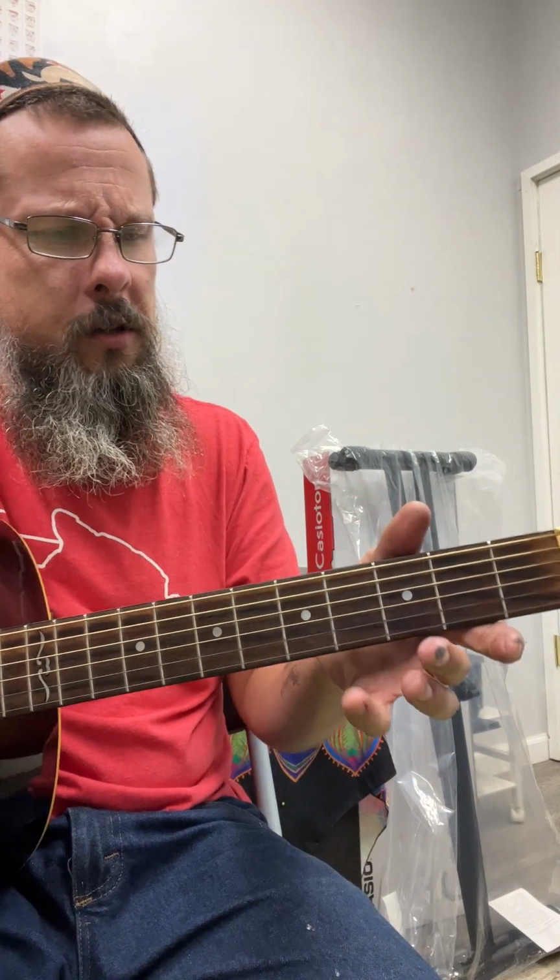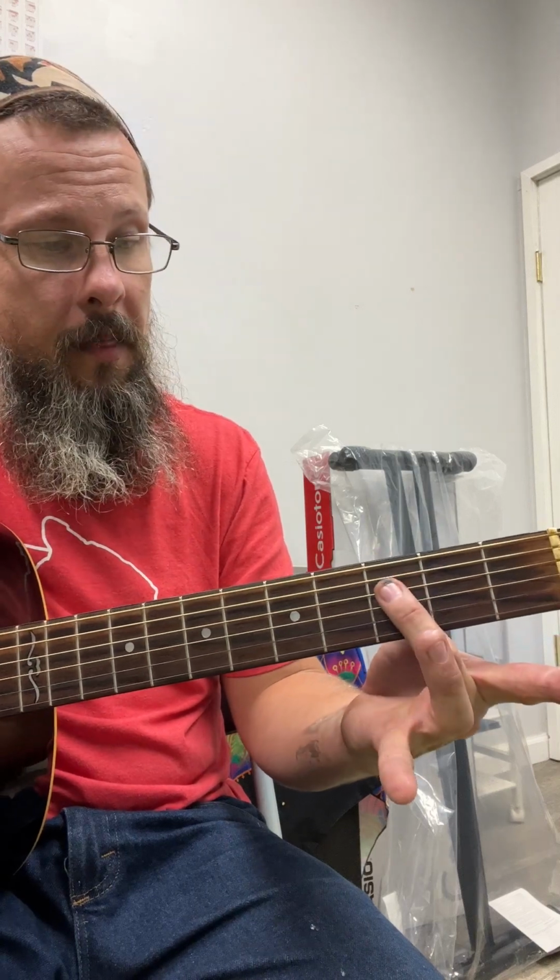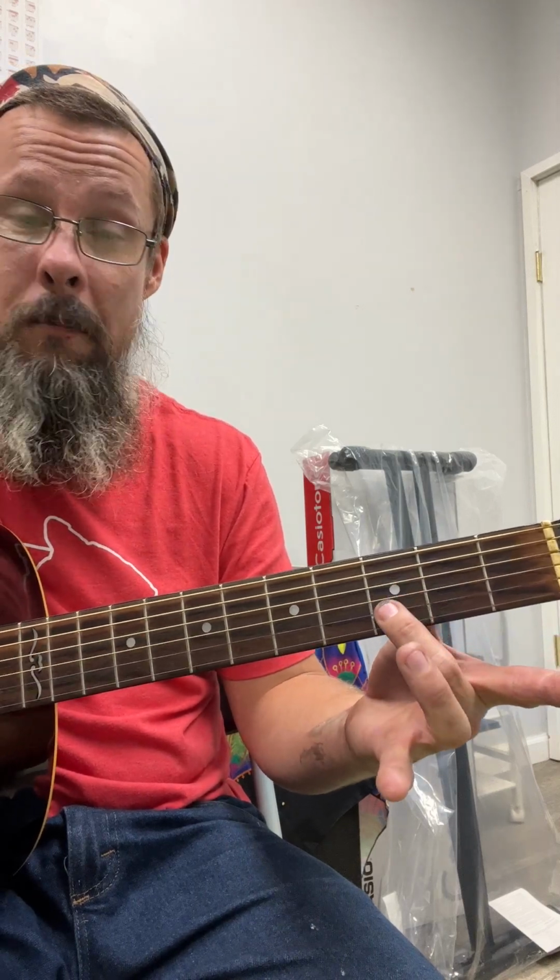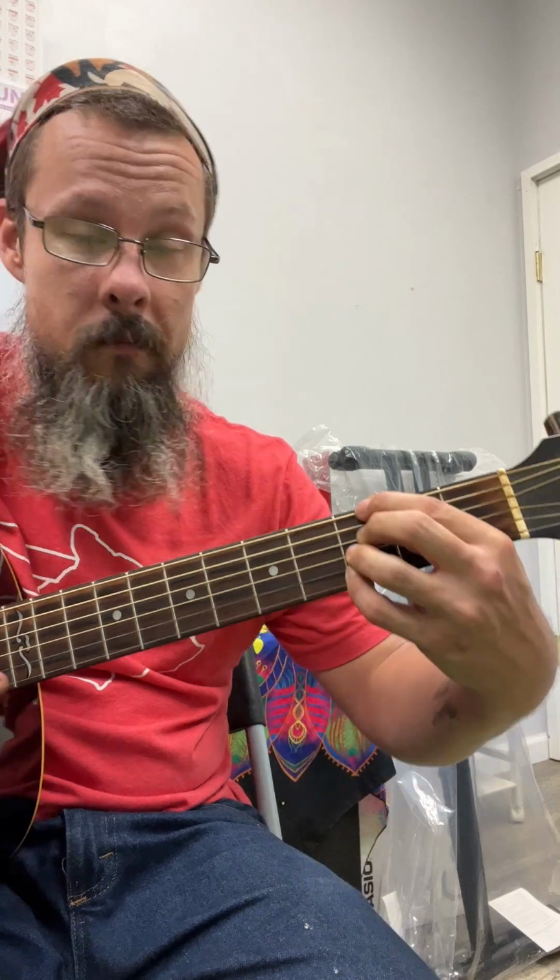The G minor can also be played by playing the G down here and then playing the D string, G string, and the B string at the 3rd fret. Looks like an A major over the top of a G note, which gives you G minor.